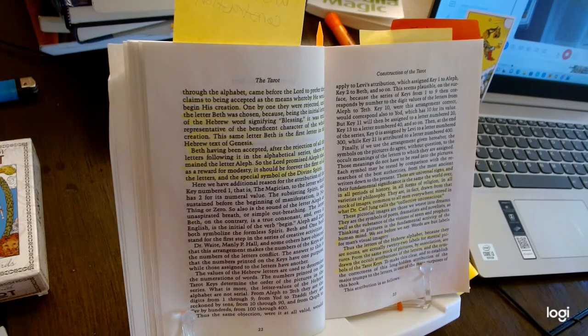The subsisting spirit, self-sustained before the beginning of manifestation, is no thing or 0. So also is the sound of the letter Aleph as an unaspirated breath or simple outbreathing, an exhalation. Because God blew into the mouth or the nostrils of Adam. Adam actually got the exhalation, but it still signifies life, outbreathing.